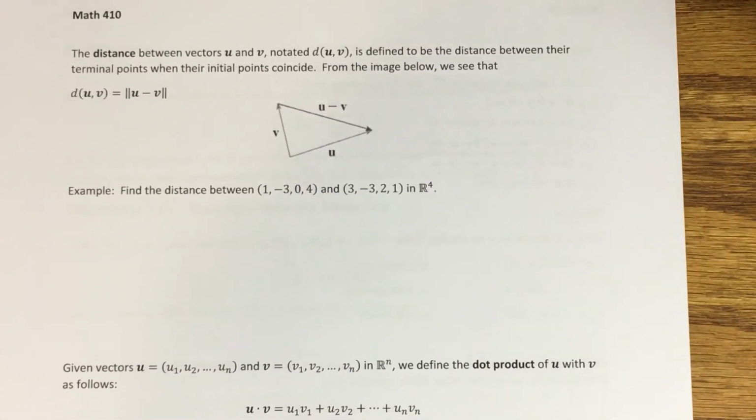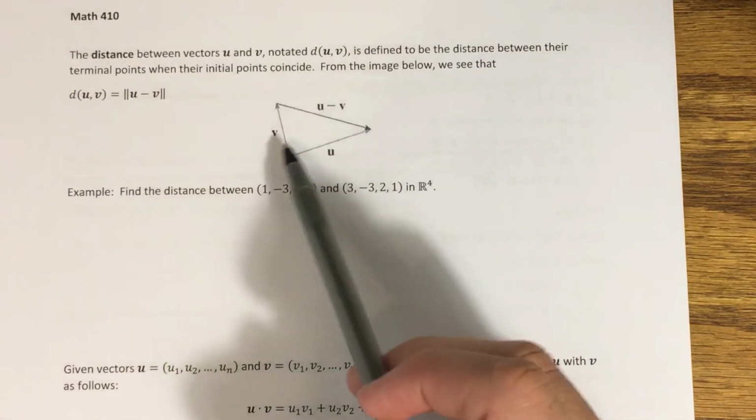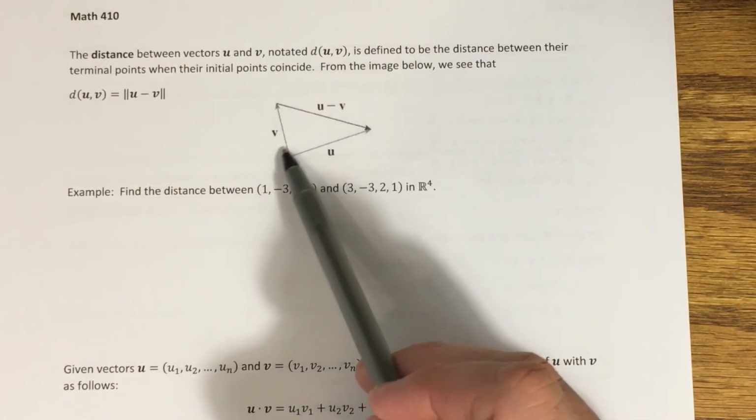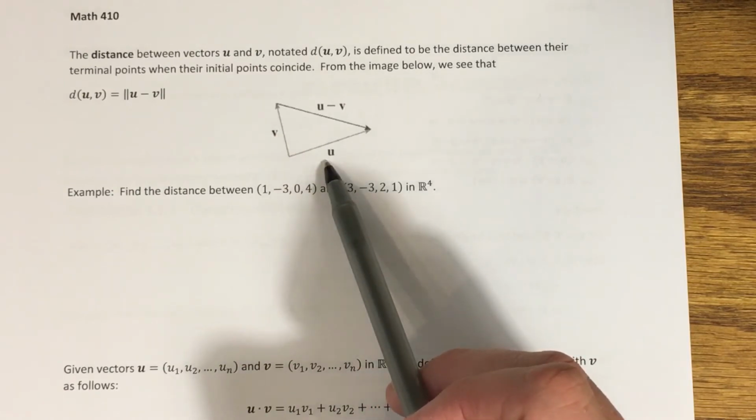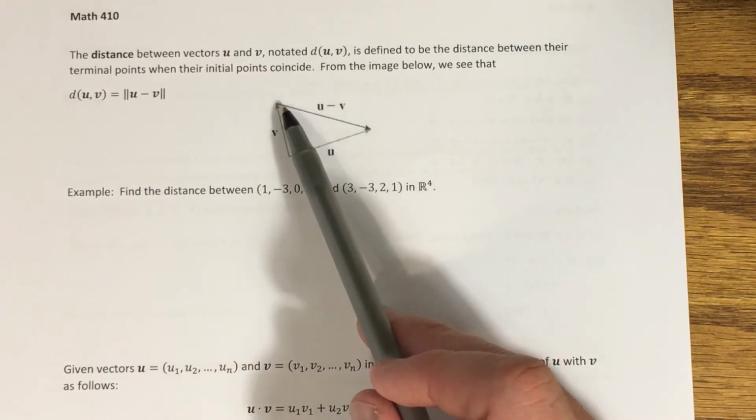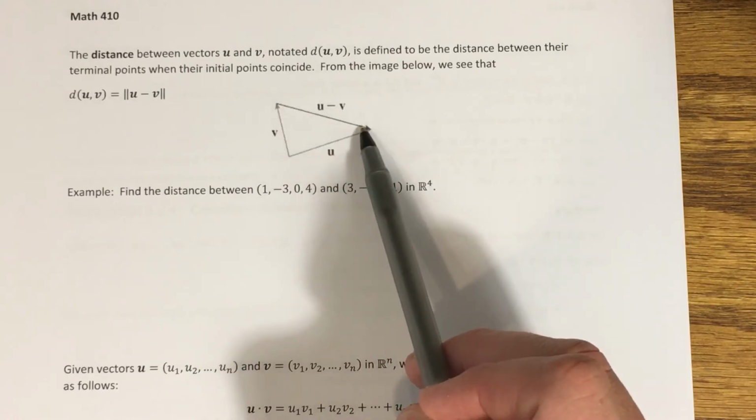Let's go ahead and move on to the idea of distance. What do we mean when we talk about the distance between two vectors? Well, the way that we define distance intuitively is we say that if two vectors have the same initial point, then the distance between these two vectors is measured as the distance between their terminal points.